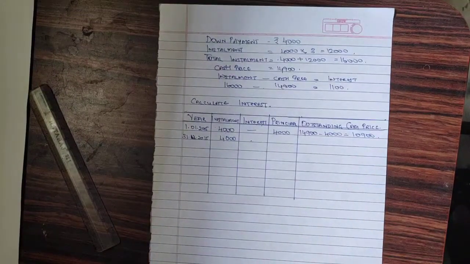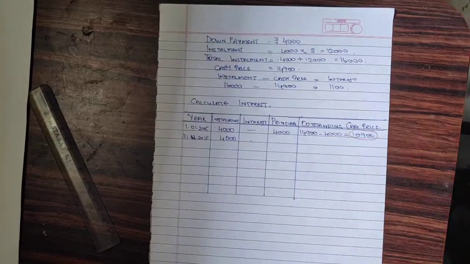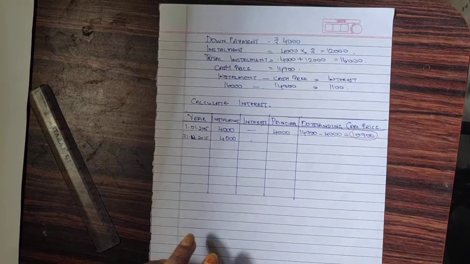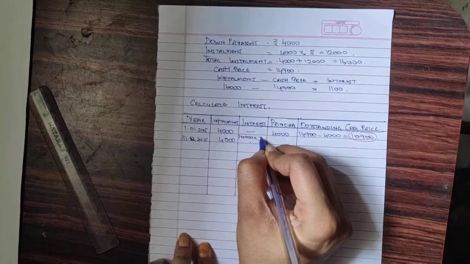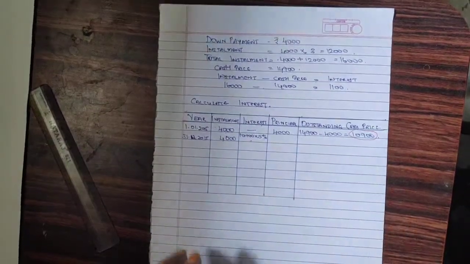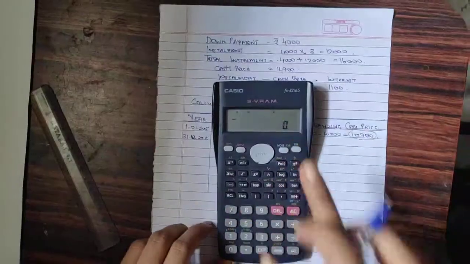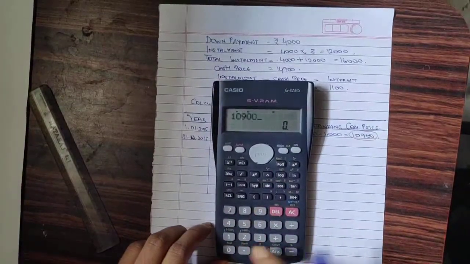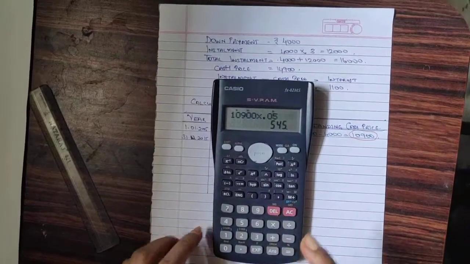So always calculate the interest on the outstanding cash price. So you have your 10,900 into 5%. That will be 545.